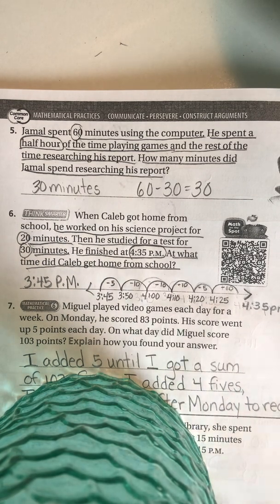Number 6, when Caleb got home from school, he worked on his science project for 20 minutes. Then he studied for a test for 30 minutes. He finished at 4:35 p.m. At what time did Caleb get home from school?